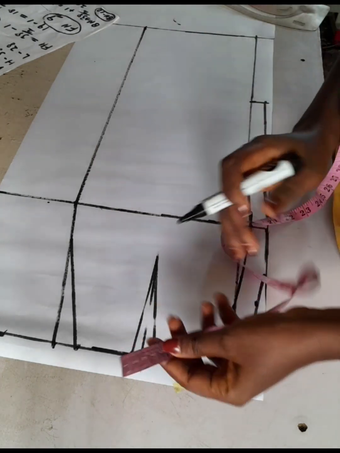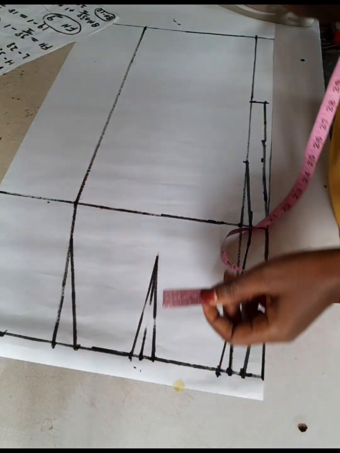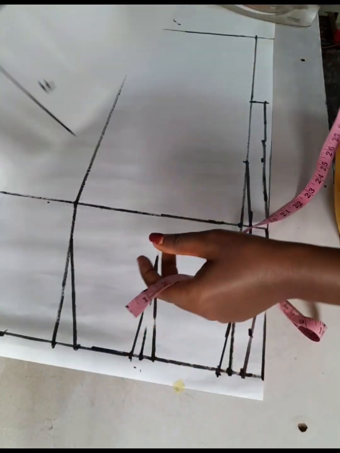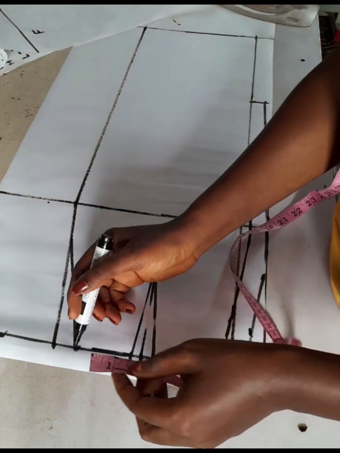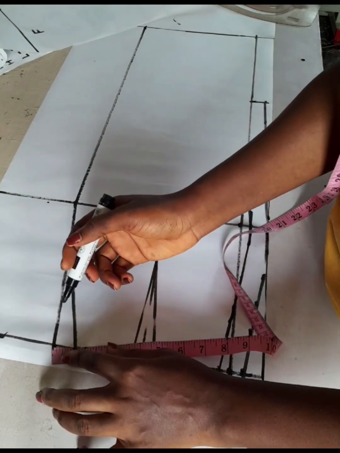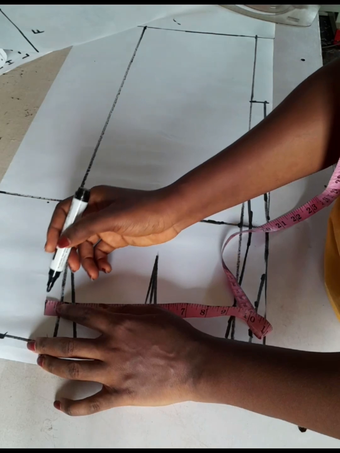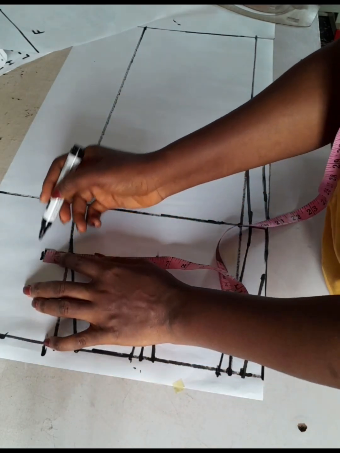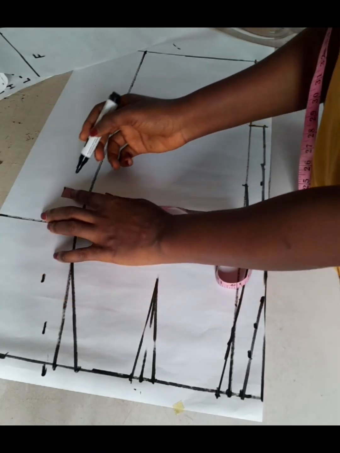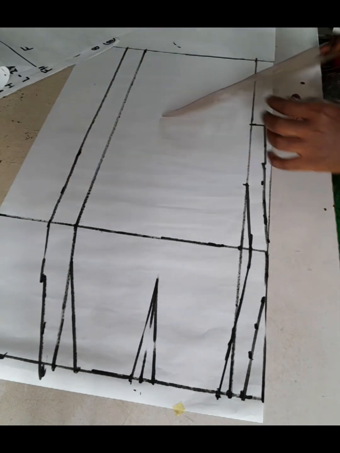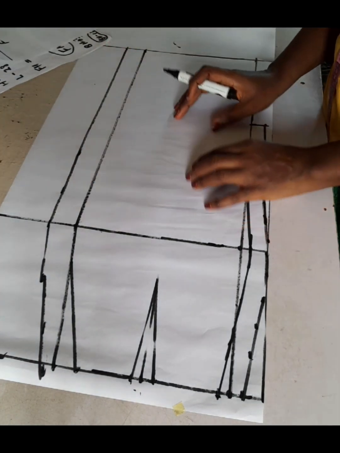Then we are going to add sewing allowance. I'm supposed to add sewing allowance to this, but I totally forgot. But I will do that later. Your sewing allowance will start from here, which is let's say 1.5. You can do 1 inch. 1 inch is also okay. So this is what we have for the back.